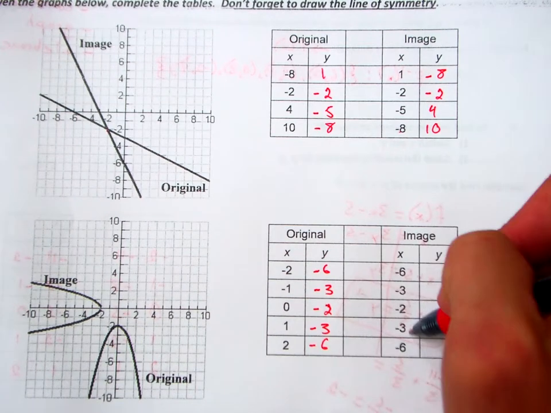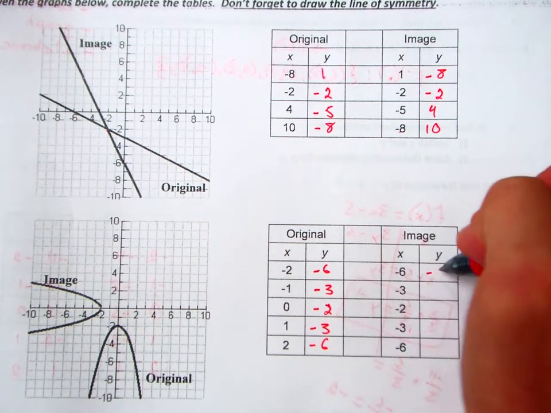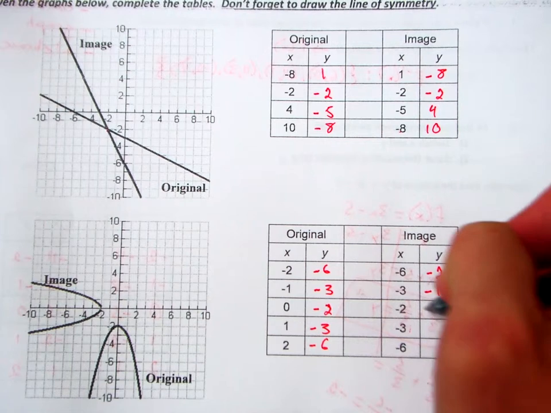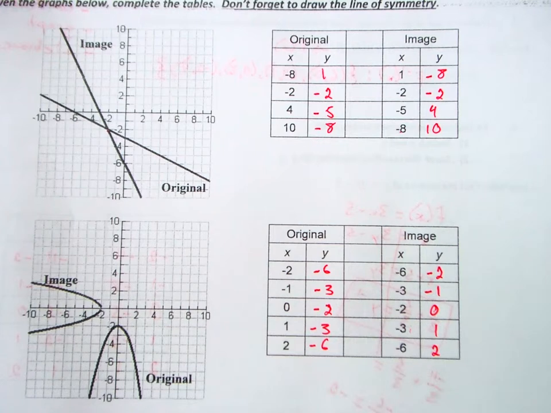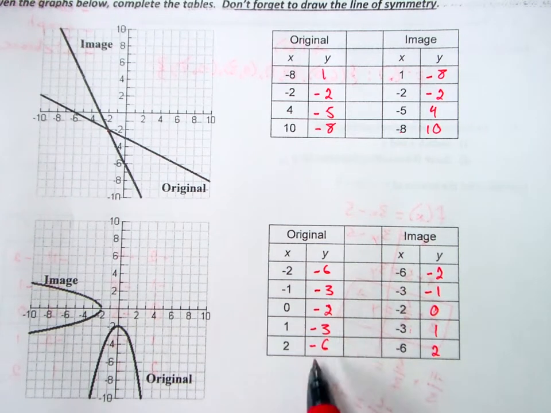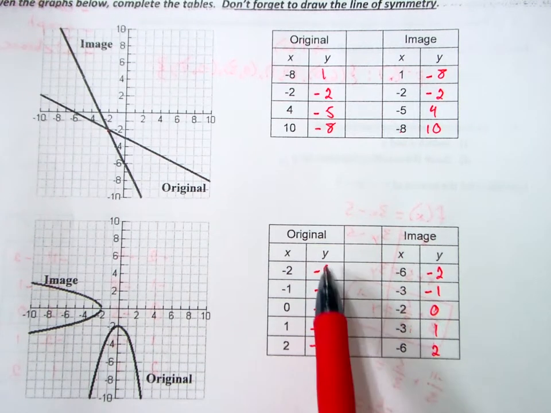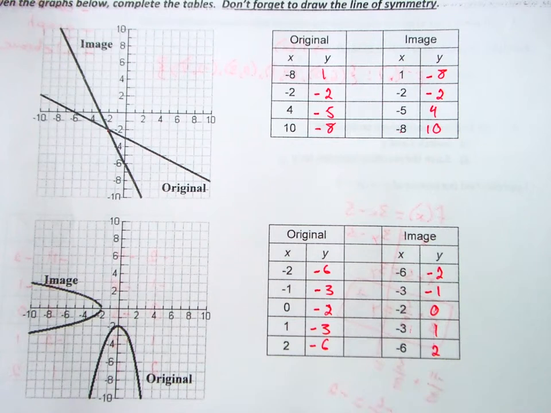Okay, and sure enough, it's the same thing as this over here. What they're trying to do is show you the concept of an inverse, how all of my ranges and domains have been switched, right? The domain for this function is the range for this function. The range for this function is the domain for this function.